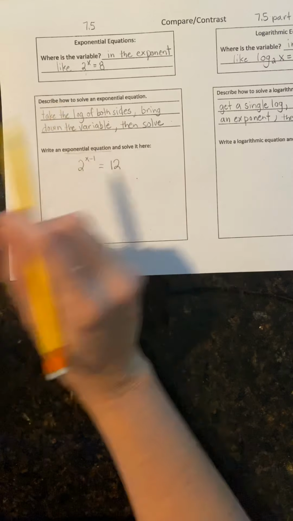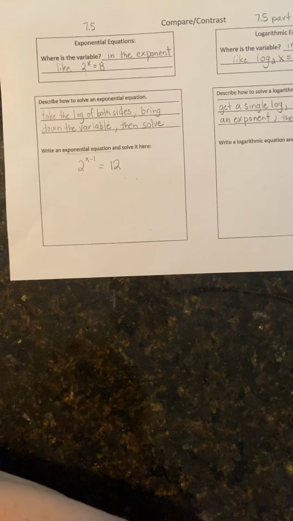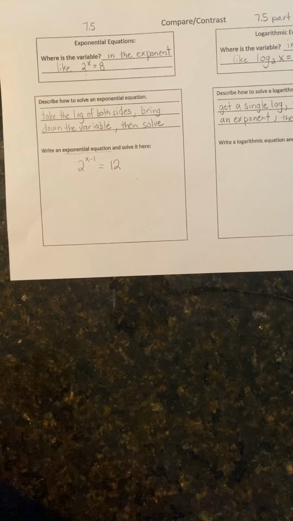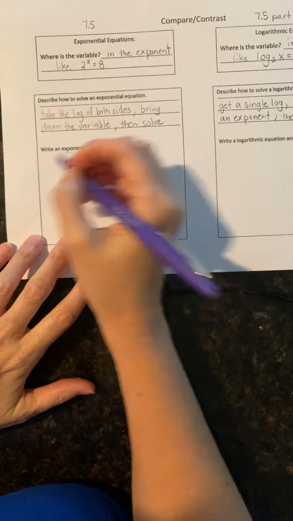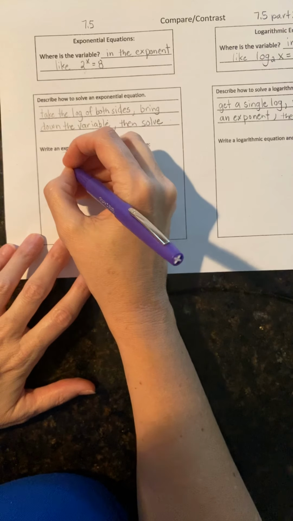So the directions are, to solve it, we're going to take the log of both sides. Because I've got to get that down from there. And the way you get it down, you can't just bring it down in front. You have to have the word log in front.